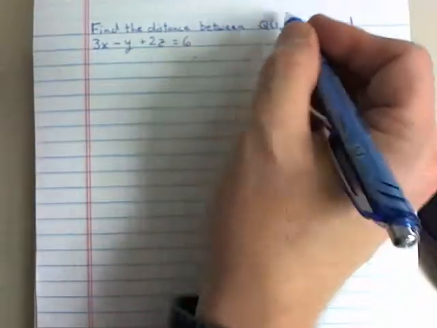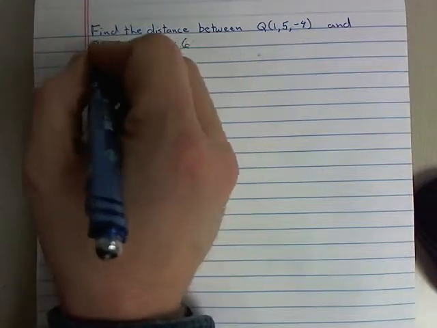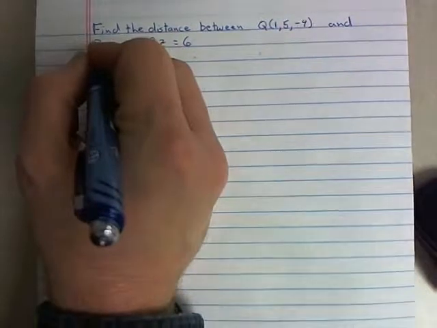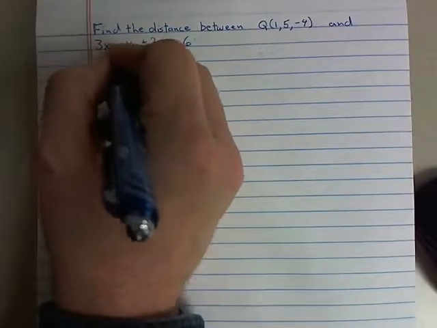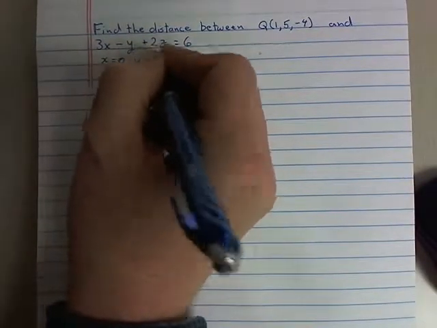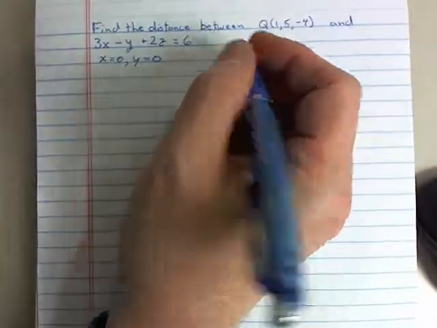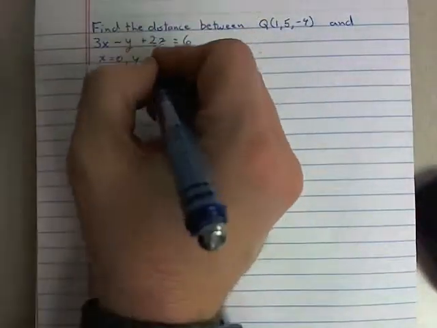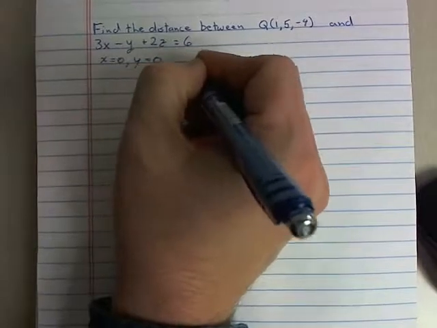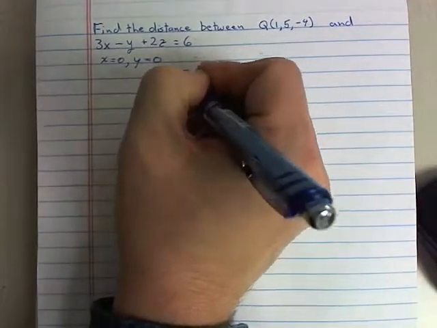I've got this point Q. Just any point on this plane will do. An easy one to get would be if I let x equal 0, y equal 0, and then find out what z is. If x and y are 0, then I have 2z equals 6, and that means z equals 3.